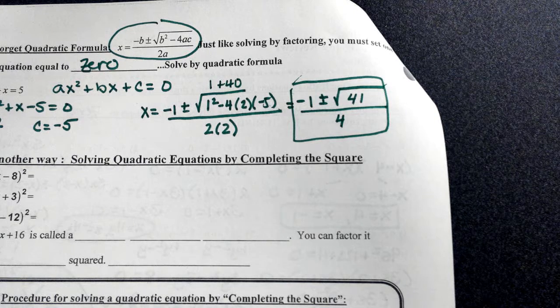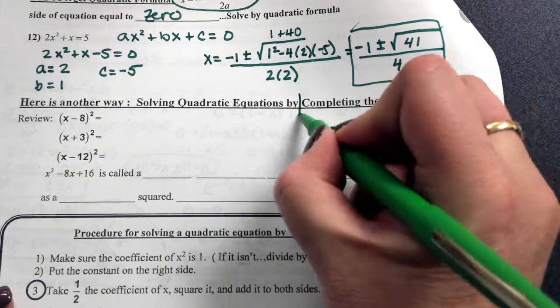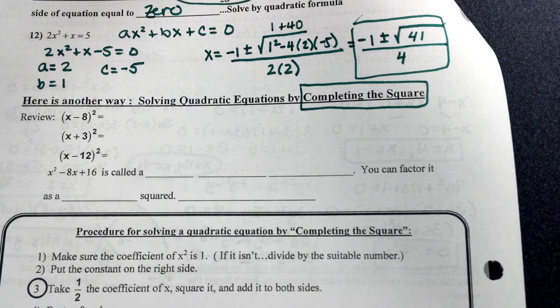So this is the little bit of news. Up till now, it should have been a review. Now, another way to solve quadratic equations is by completing the square. Completing the square actually has a lot of other applications besides just solving quadratics that we're going to be using throughout the semester. But what we're going to concentrate on using it for is, and again, I like completing the square. I'll go to completing the square over quadratic formula any day.